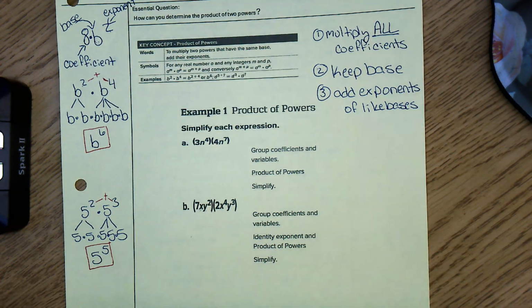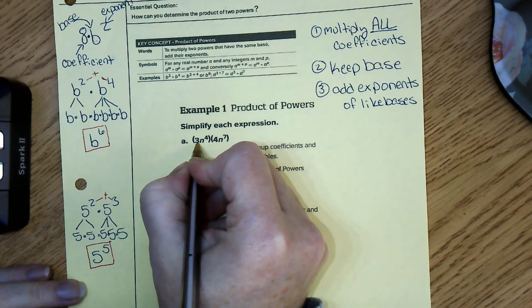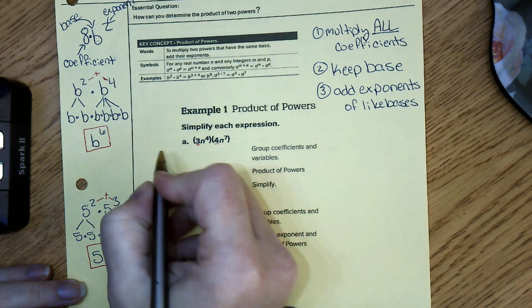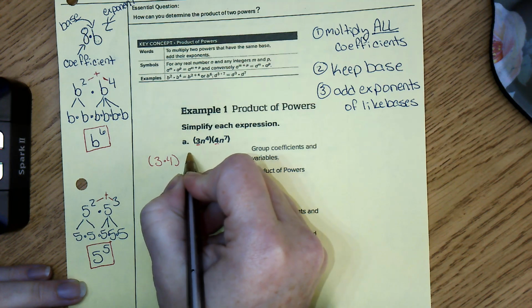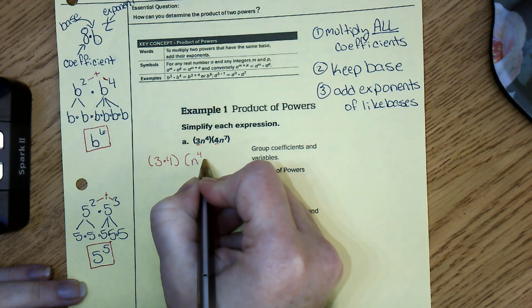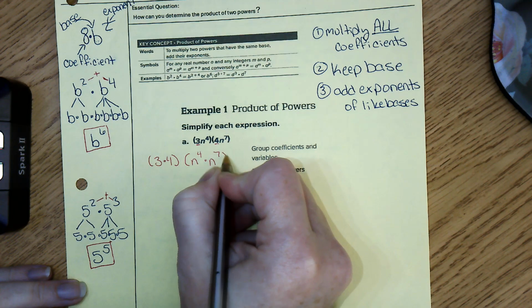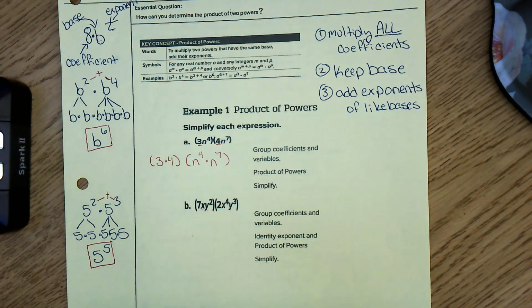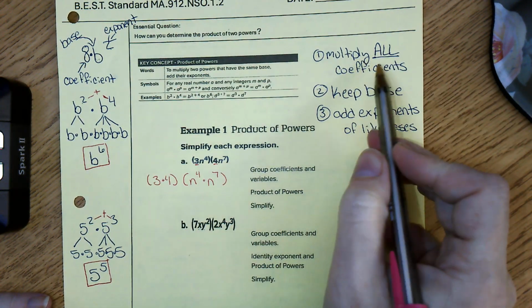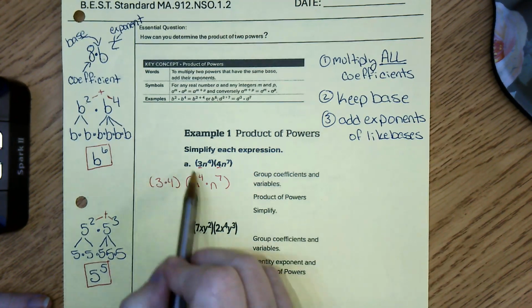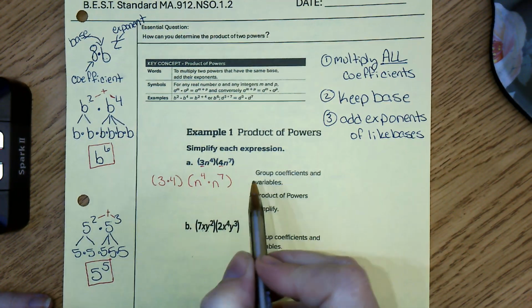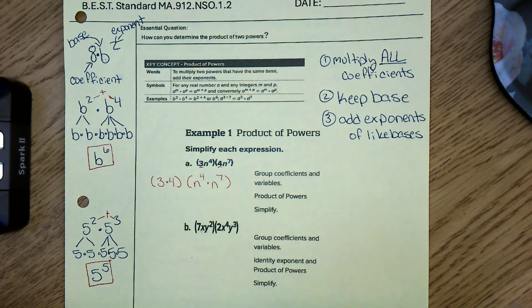All right, so we are going to group our coefficients and our variables, okay? So let's see, 3 times 4, and then n to the 4th times n to the 7th, okay? Because it's multiplication, we can rearrange the problem that we have. So we would take all of our coefficients and group them in here. If there were more coefficients, even if you didn't have the same base, you would group them all in this region. And then you just group your bases, like bases.